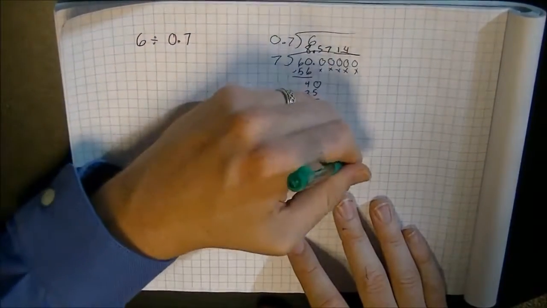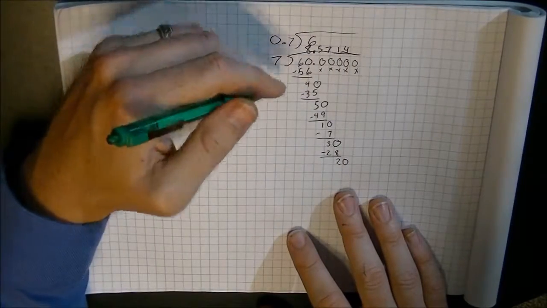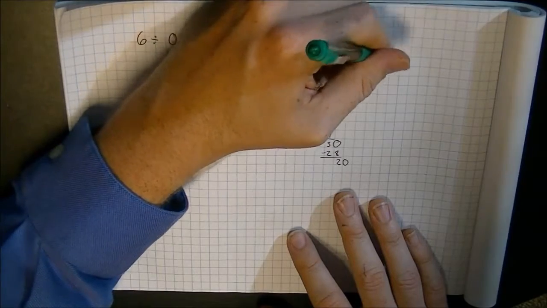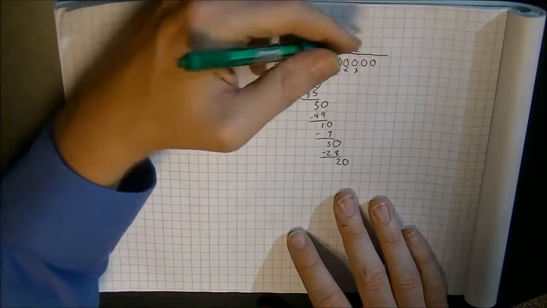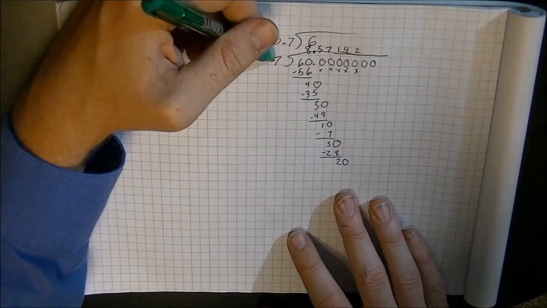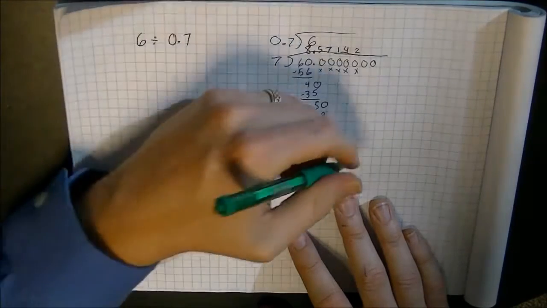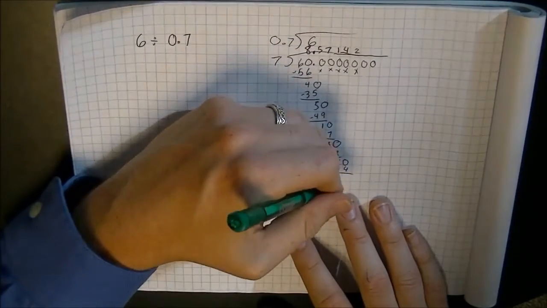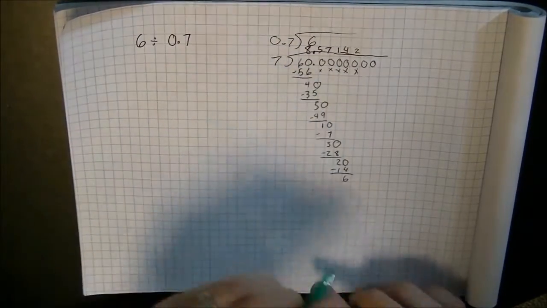And bring down the 0. So 7 goes into 20 how many times? Well, twice. I'm going to put a few more zeros here. 2 times 7 is 14. 20 minus 14 is 6.